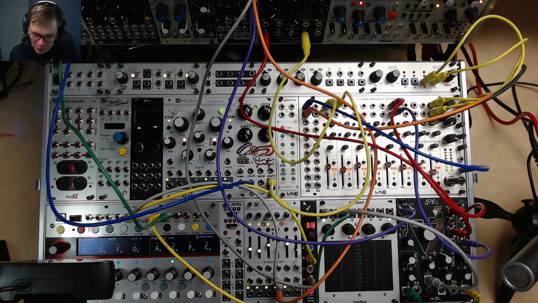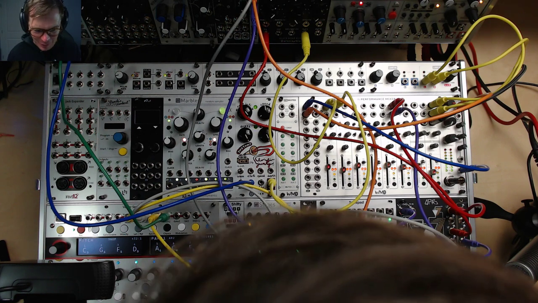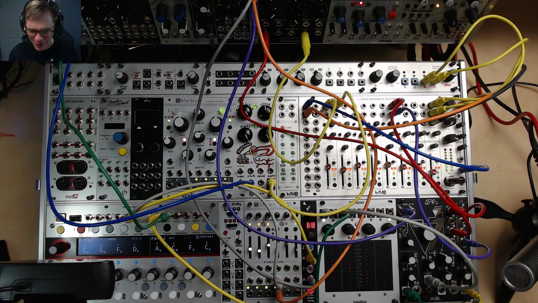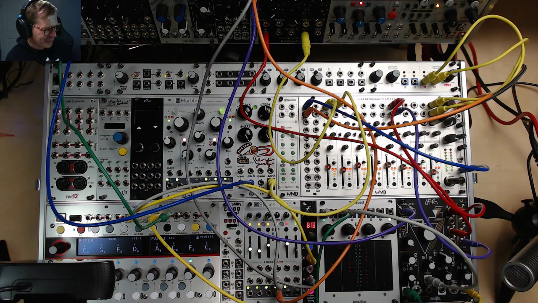I'm just thinking what else I've used. I've had a Maths, but I got rid of it because everyone rants and raves about this. Maths is one of those ones that everyone's like, this is the greatest thing since sliced bread, and it can do all these things. And I mean, yes, it can, but it's pretty complex to try to figure out. It's huge. I could do some of the things that it does in other modules already. I don't know, it didn't do it for me. I found myself using it occasionally in patches to generate an envelope or something, like really not doing it justice. So that went a while ago.